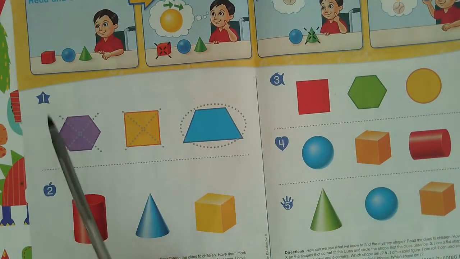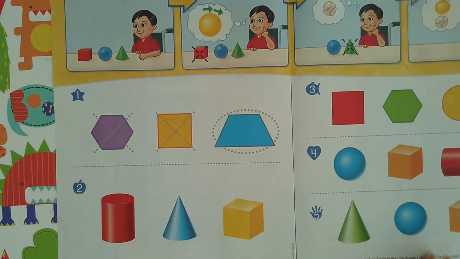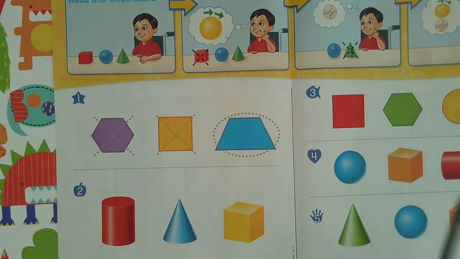Let's go over here to problem number 1. How can we use what we know to find the mystery shape? I'm going to read clues, and you are going to mark an X on the shapes that do not fit the clues, and you're going to circle the shape the clue describes. So we'll do this one. They did it for us.